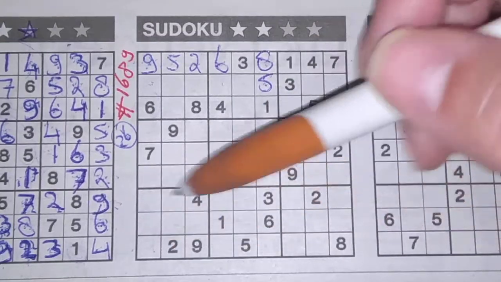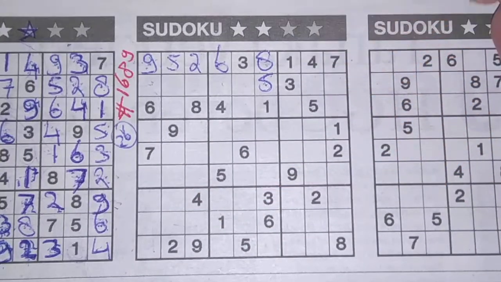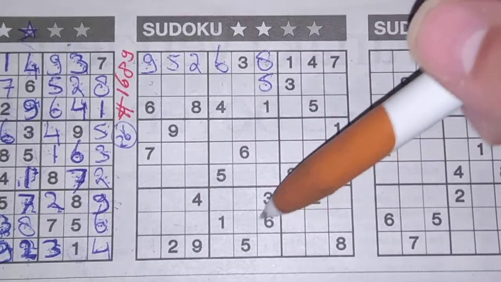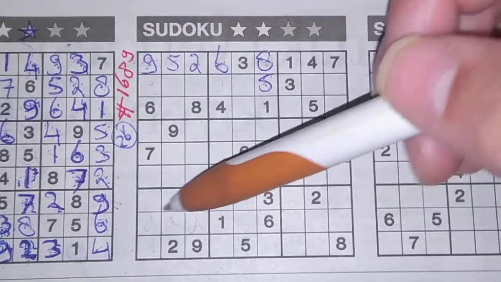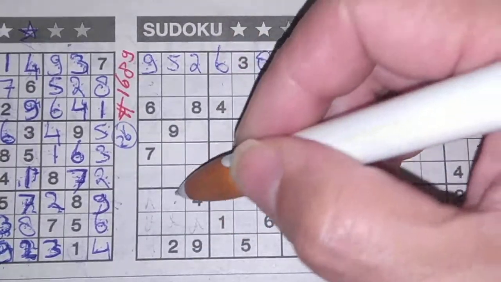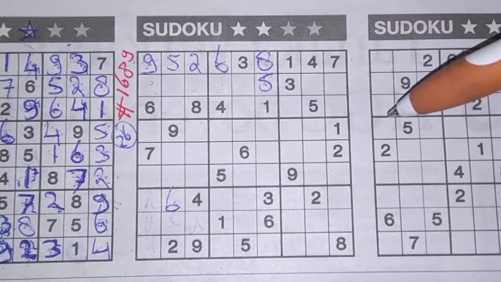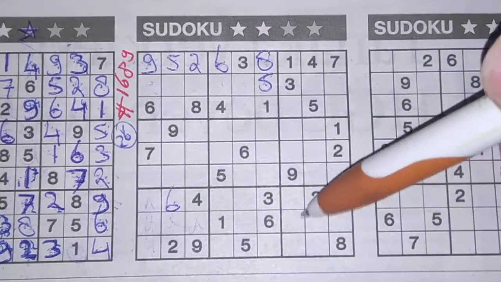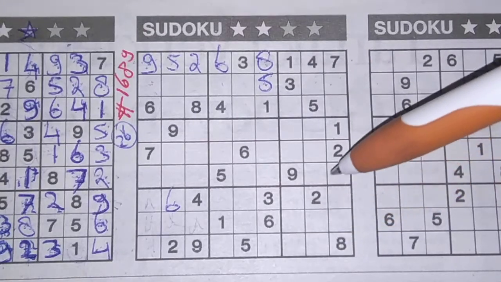In this big square, 1, 2, 3, 4, 5, 6 missing numbers. One of the missing numbers is a 6. We see here 6, no 6 in these 3 boxes. There are 6, no 6 in those 3 boxes. 1 box left for the 6. Should be there.